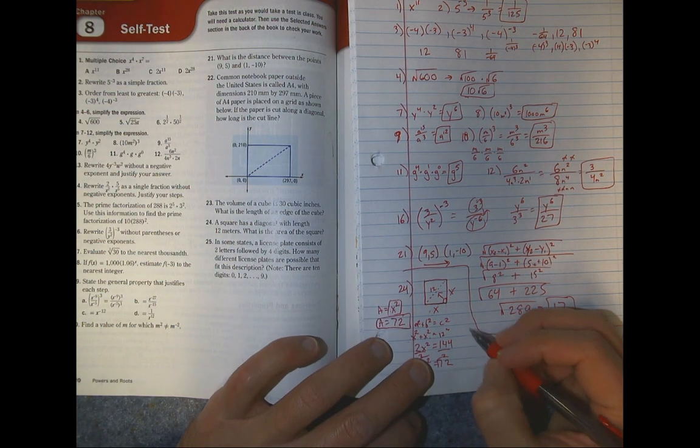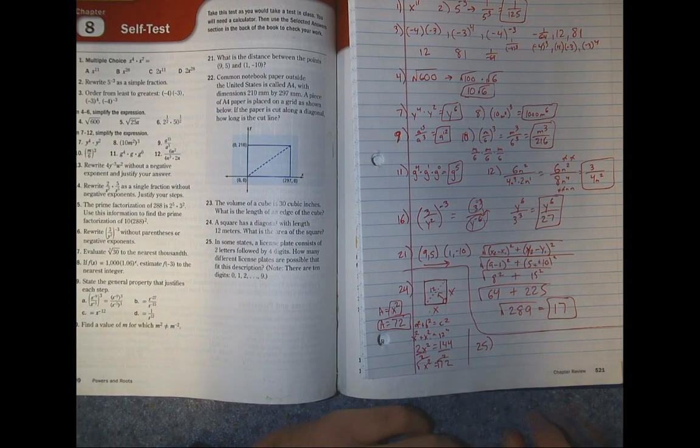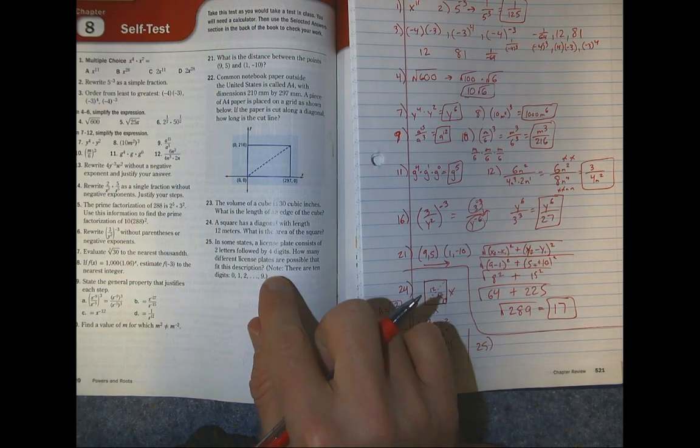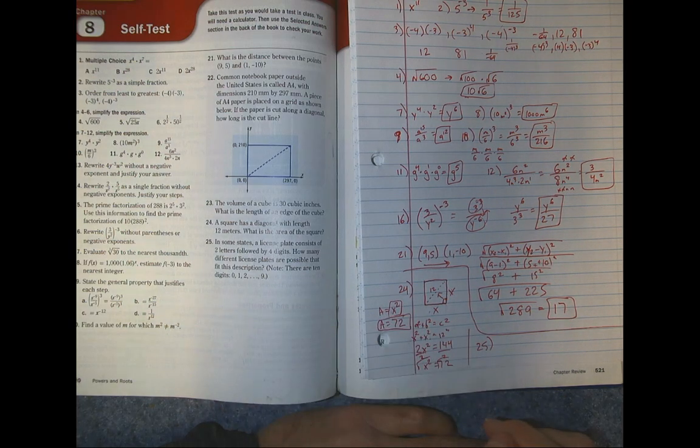All right, and 25 I'm going to squeeze in right here. In some states, a license plate consists of 2 letters followed by 4 digits. Those are numbers. How many different license plates are possible that fit this description? And then just a reminder, they're nice that they remind you of this. There's 10 digits because you got to remember 0, 1 through 9, and 0.